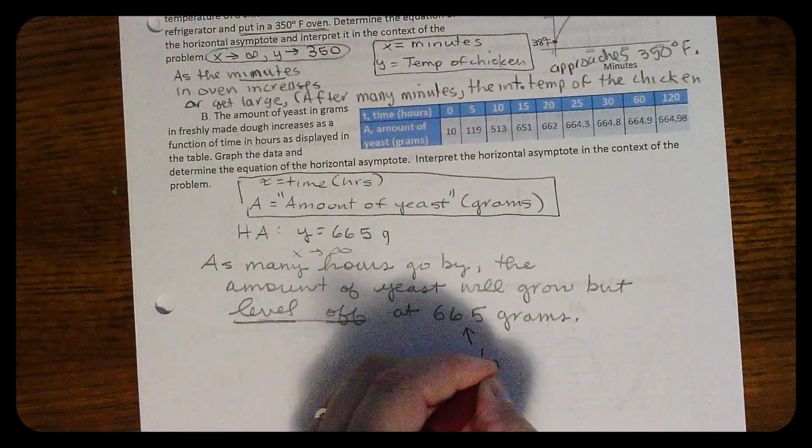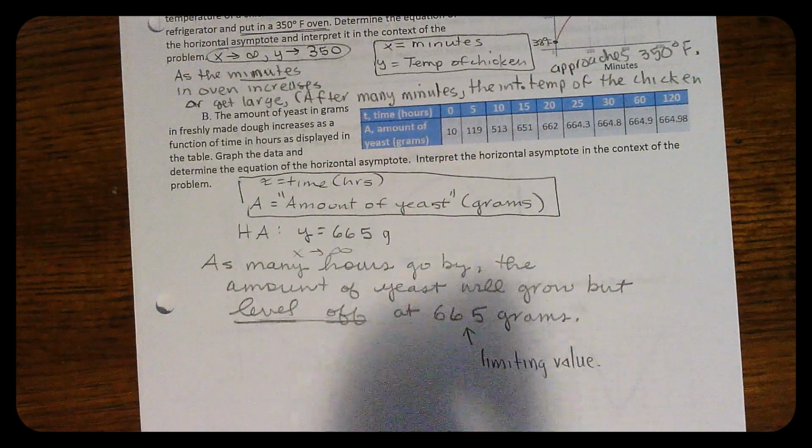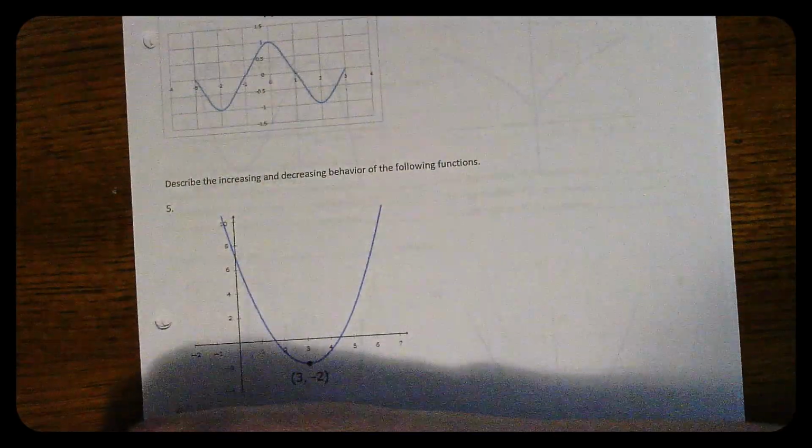That's called a limiting value, and that happens in nature. There's only so much space for that yeast to grow, and so eventually it's just going to level off based on the amount that it started off with and the space it has. Like if you have fish in a pond, you can only have so many fish in the pond before there's not enough for them all to eat. So limiting values happen a lot in nature. All right, there's lots of homework, so I would do all of these problems and check the key. I've got it posted somewhere, I'm sure.